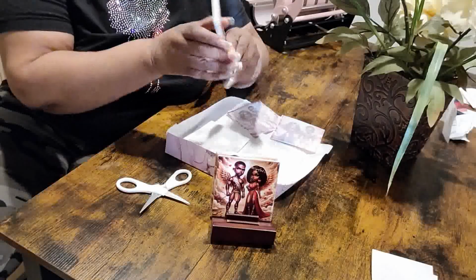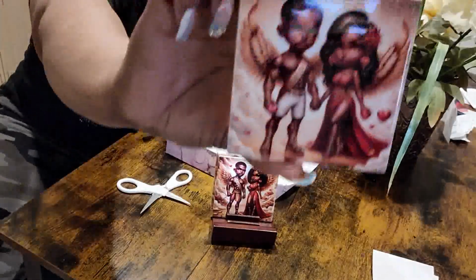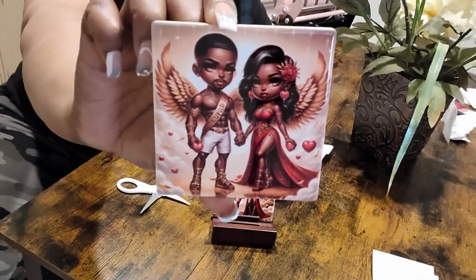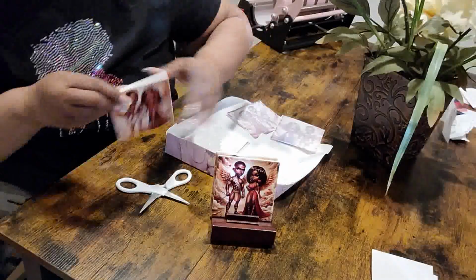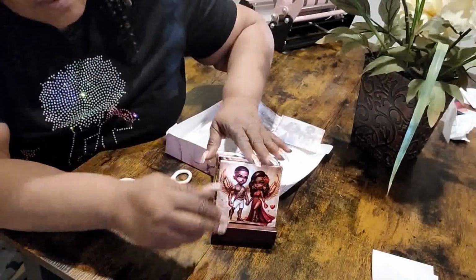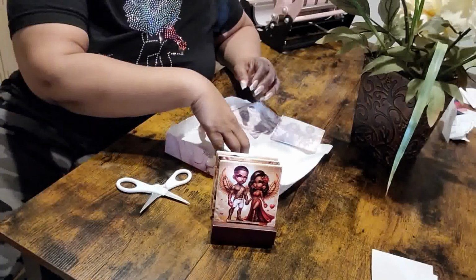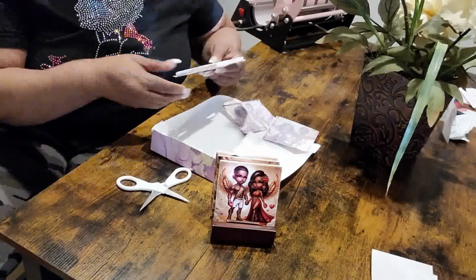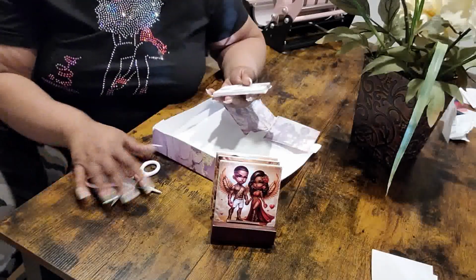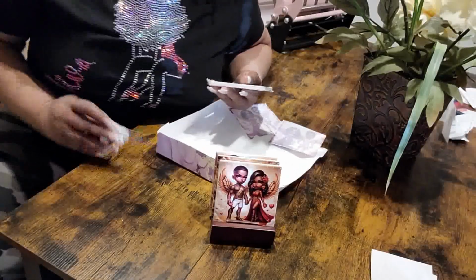There we have it. So number 3. And we got the last one, which is the broken one. And it seems to still be holding up.